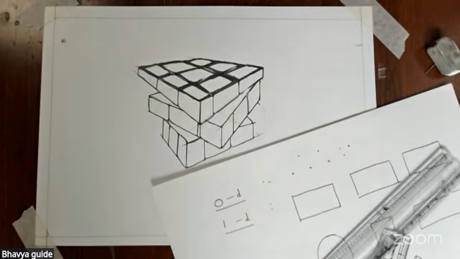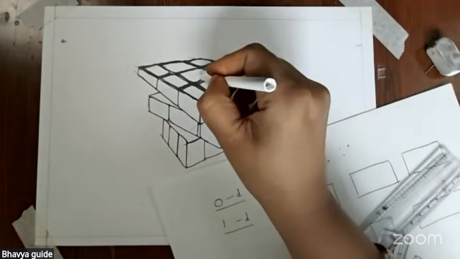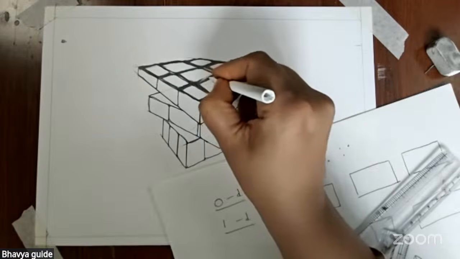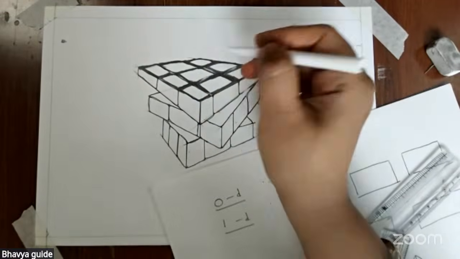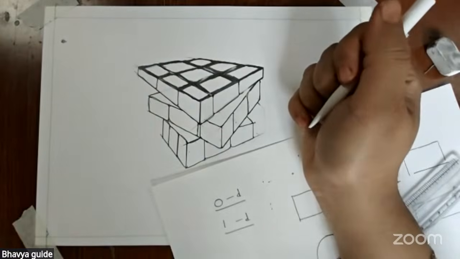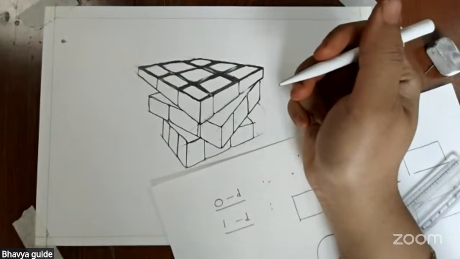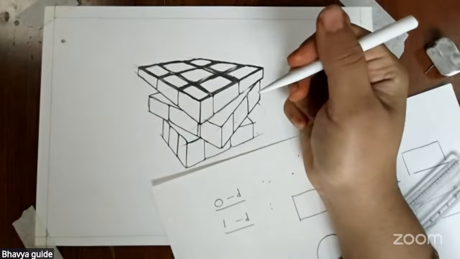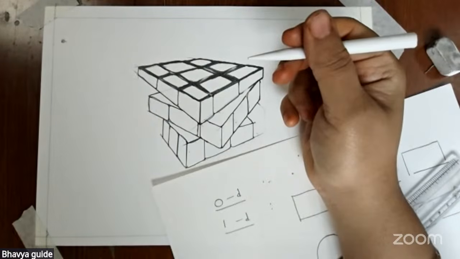So what happens when you use an eraser for taking out the highlights? It will give sharp-stroke highlights.